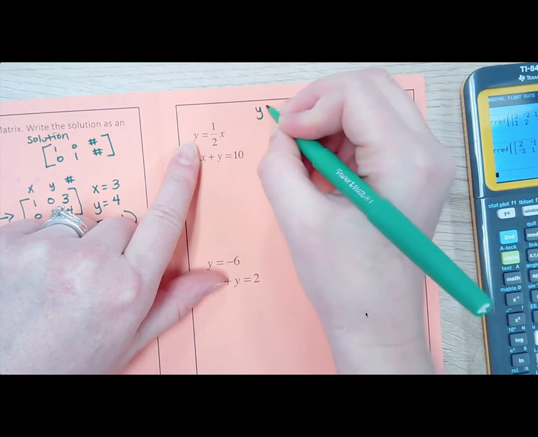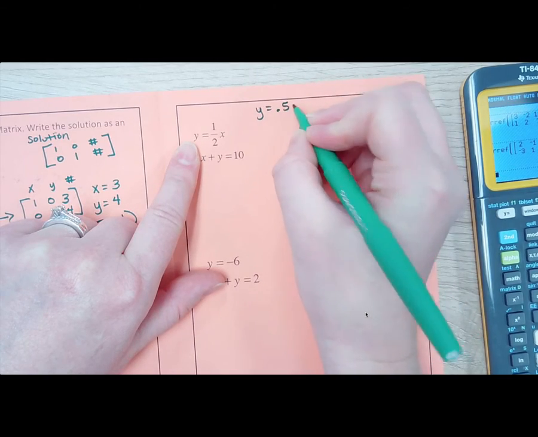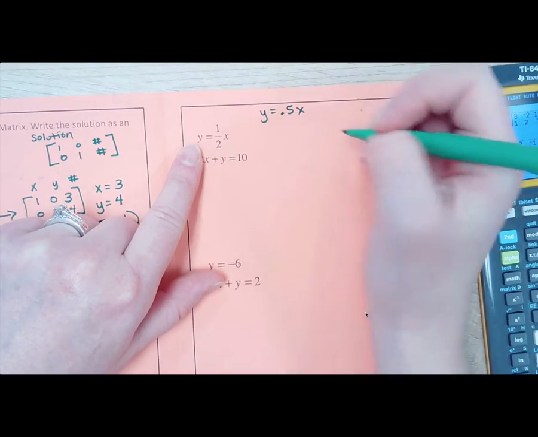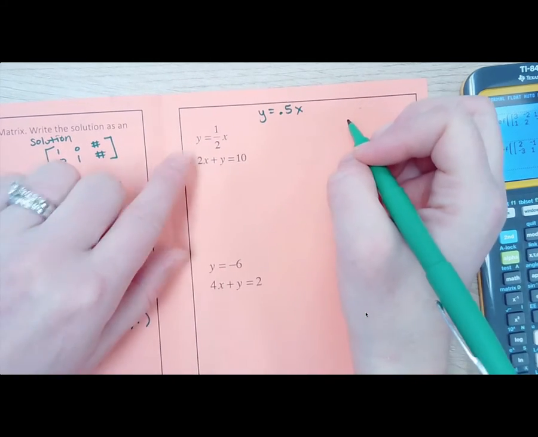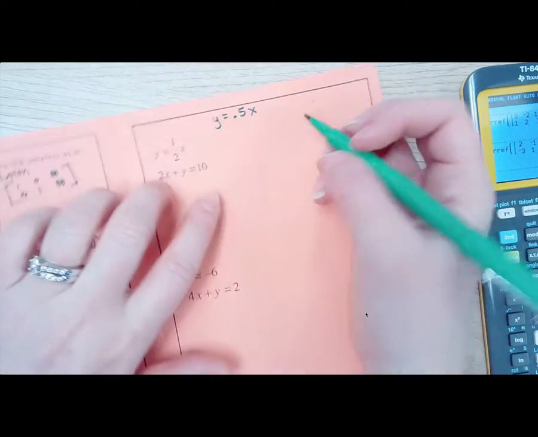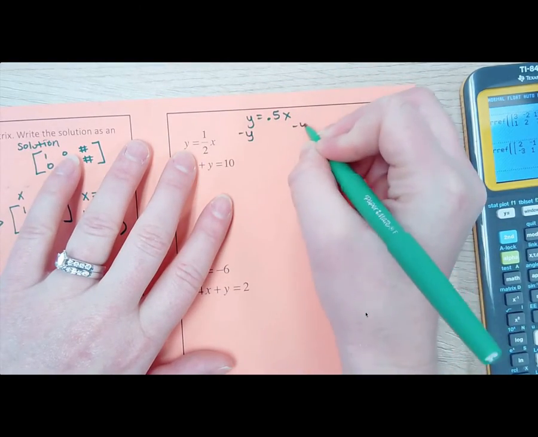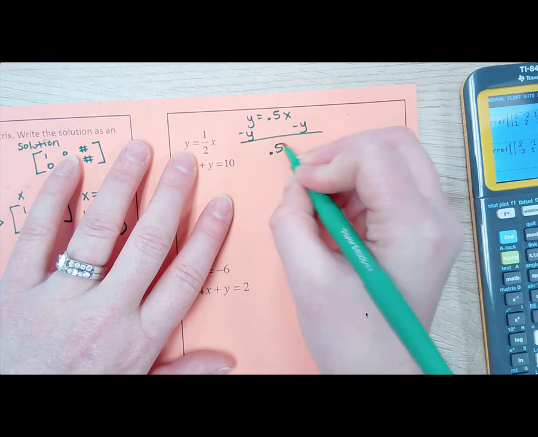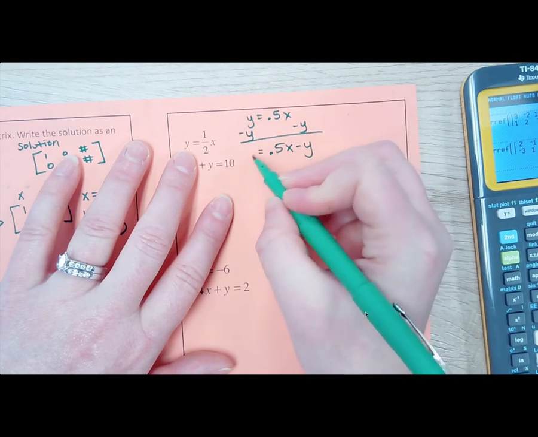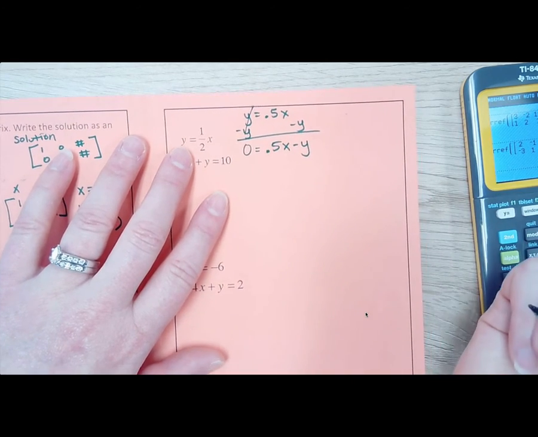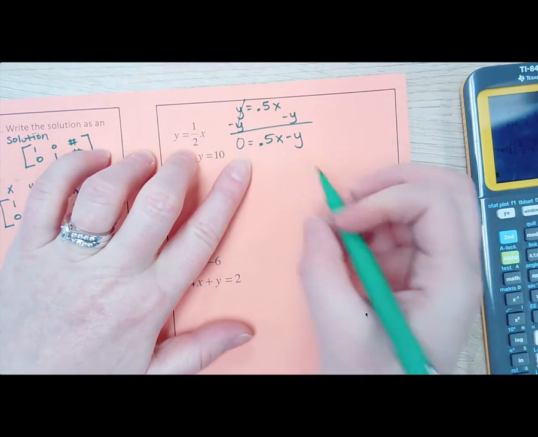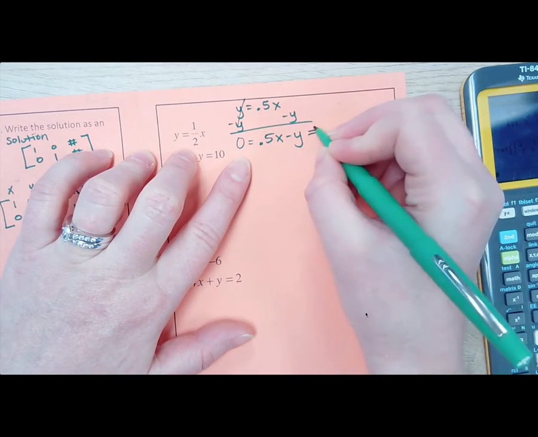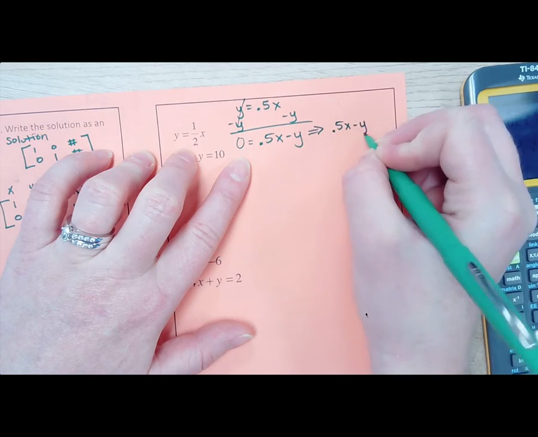So we have y equals, let's change that to 0.5x. You can keep it as a fraction though. And I wanted to have x, y, and a number. So I'm just going to move one of them over. It really doesn't matter. So I'm going to do minus y. So I get 0.5x minus y. That's 0. But I could actually just put this as 0.5x minus y equals 0.